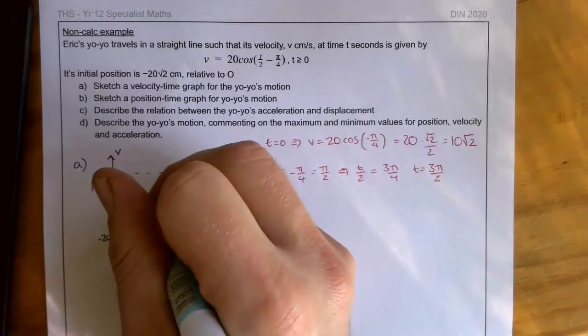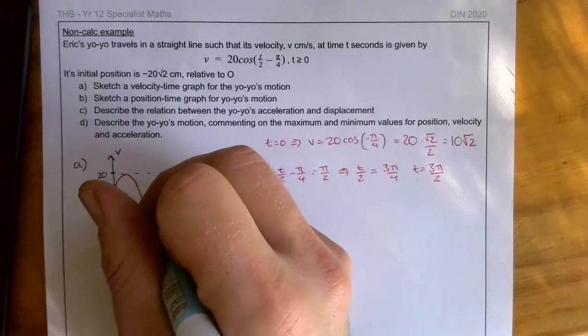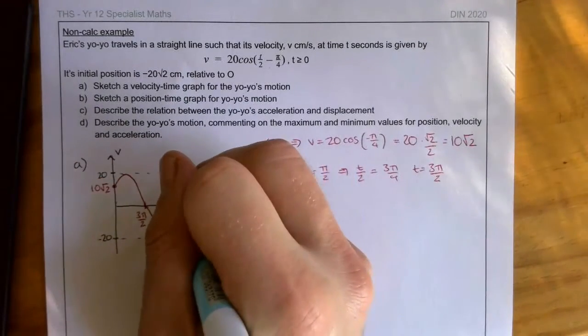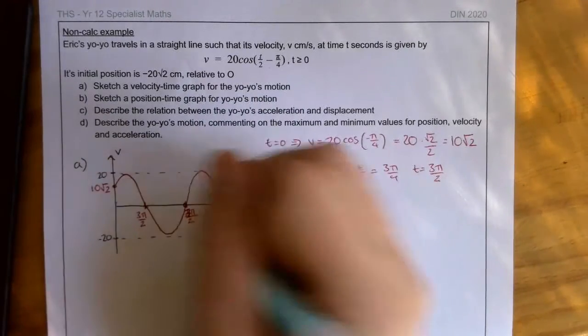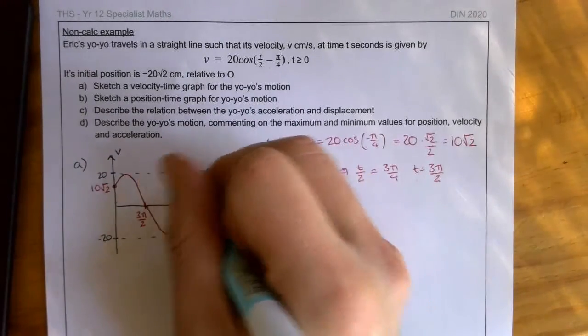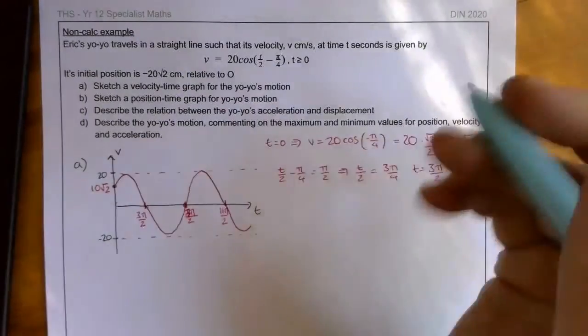Sorry, it's doubled, so it's 2 pi. So adding on, this must be 7 pi over 2. My bad. And adding on again another 2 pi, that must be 11 pi over 2.